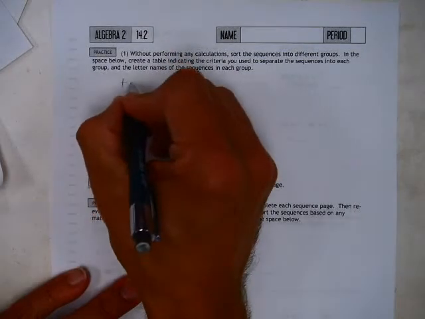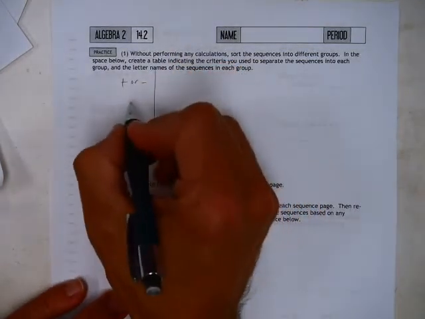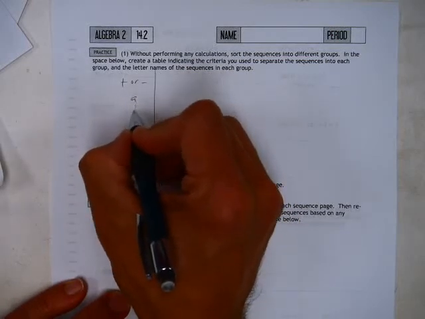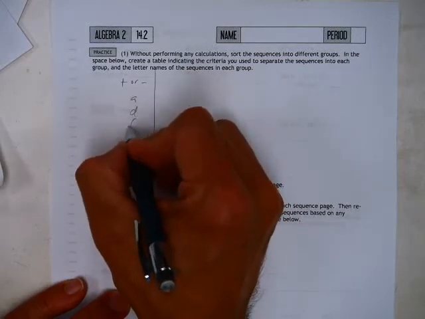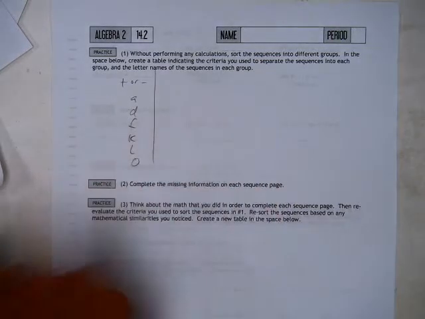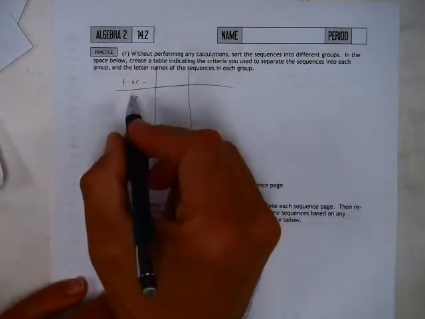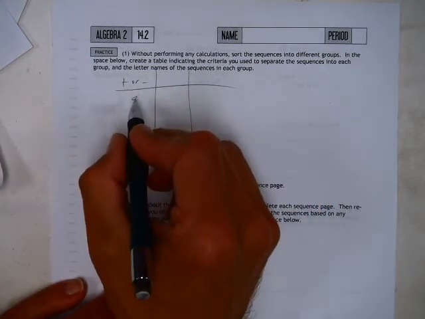So in each of these cases here, you're basically adding or subtracting. And those were, if I can go back, there's A, there's D, there's F, there's K, there's L, and there was O. Those were all the ones that either added or subtracted. We're going to call those arithmetic sequences.